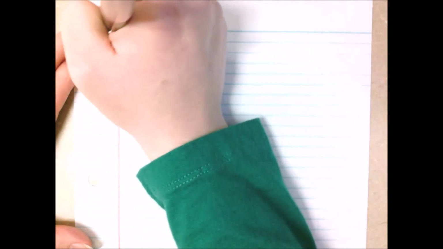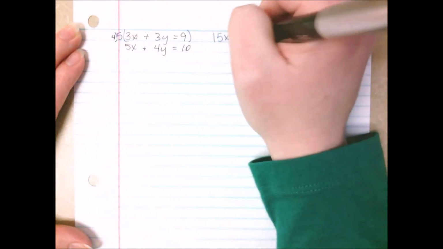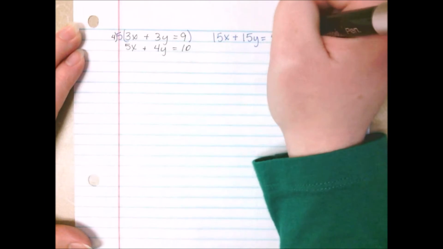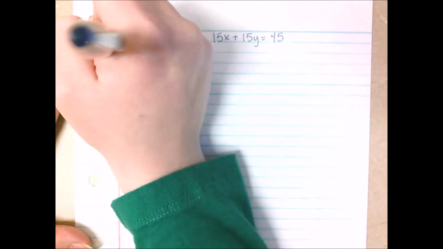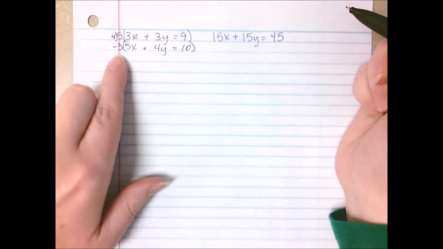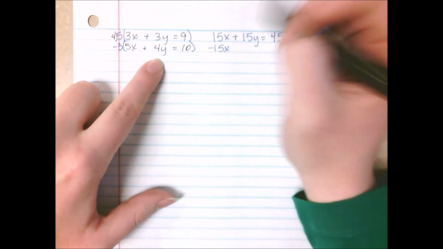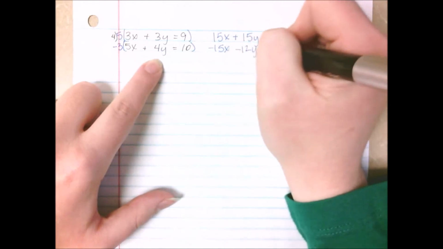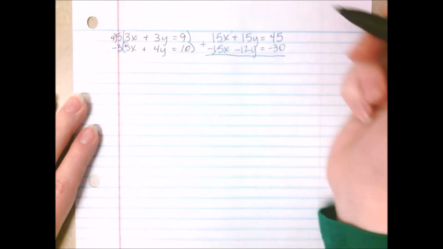So to get started, if I take my first equation and I multiply it by 5, I will get positive 15x plus 15y equals 45. Now to get equal and opposites, I need to multiply my second equation by a negative 3, because negative 3 times 5 will give me a negative 15, and there's my equal and opposite, which is what I'm looking for. Multiply through everything else. Now I have equal and opposites, so now I can follow the steps I'm used to. I can add both equations together. My x's will cancel.